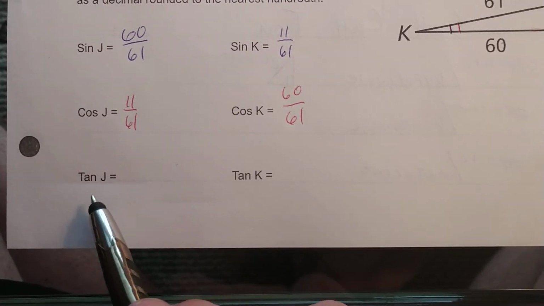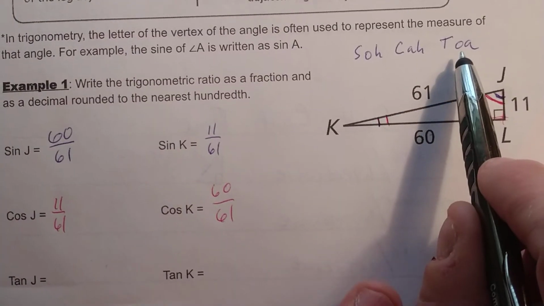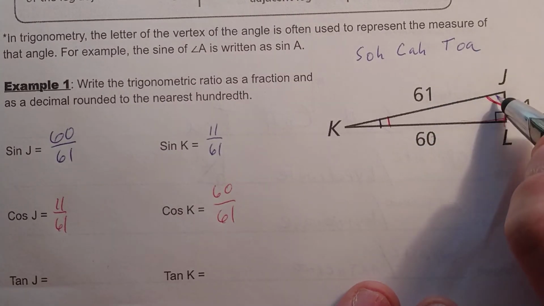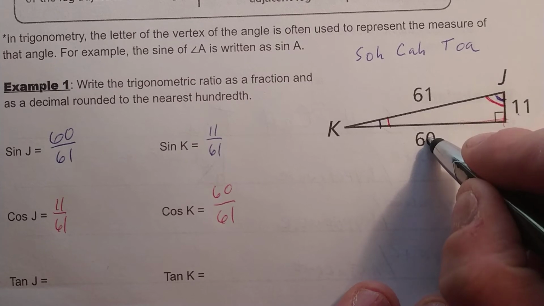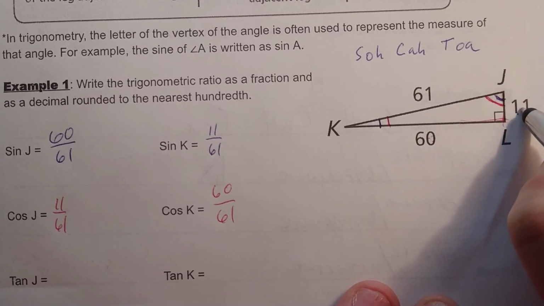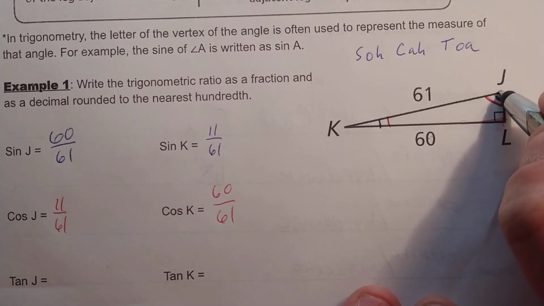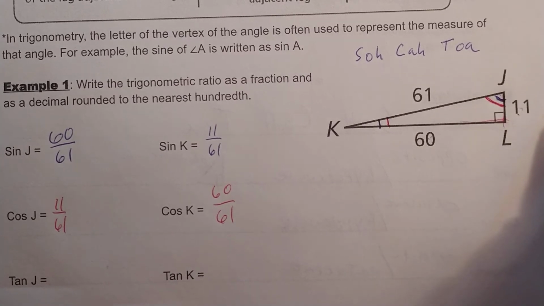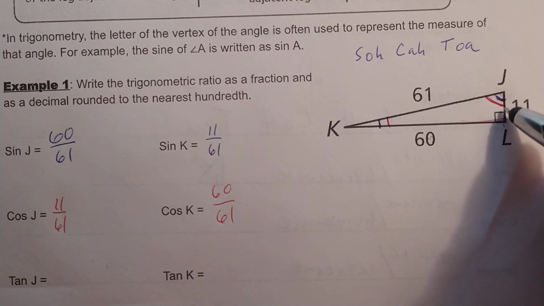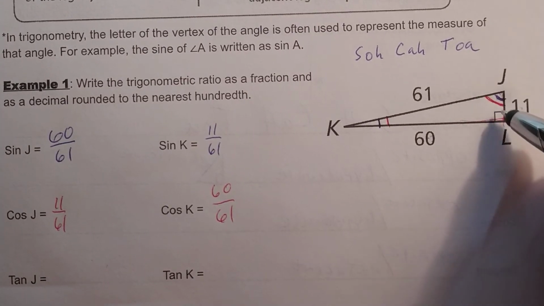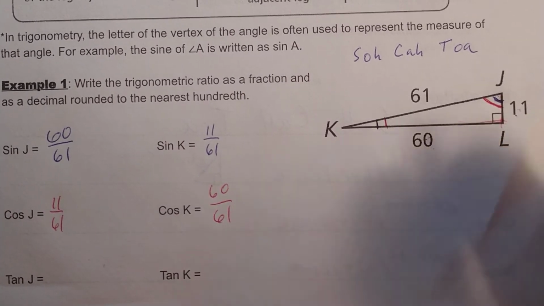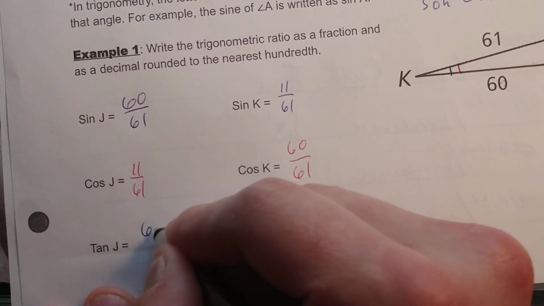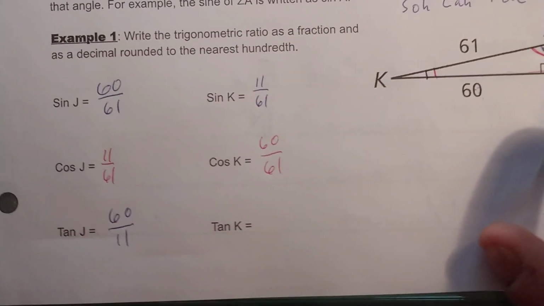Now for the last two down here, this is tangent. When we look at the tangent of J, that's TOA. That's going to be the opposite leg over the adjacent leg. And remember, J is this angle right here, so you're looking for the adjacent leg to that angle. So the tangent of J is going to be opposite 60 over adjacent 11. So this is 60 over 11.